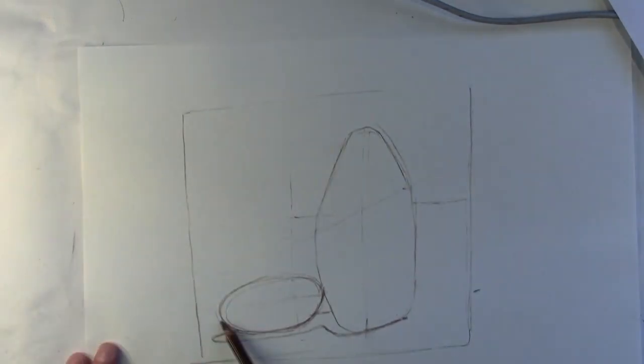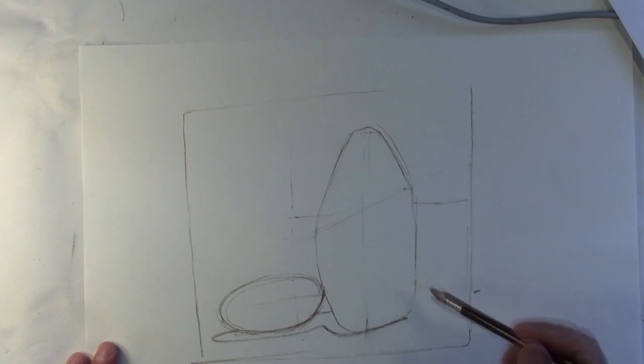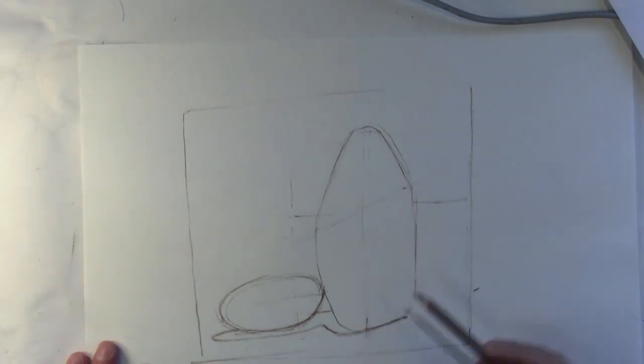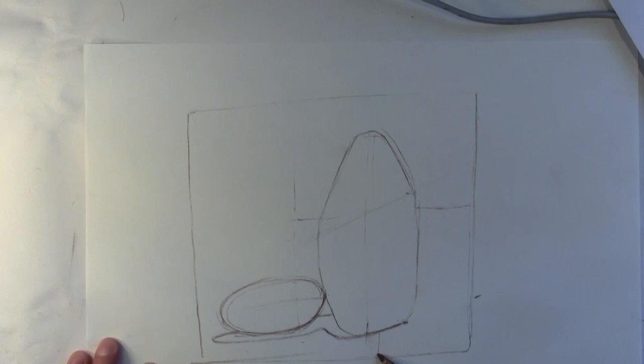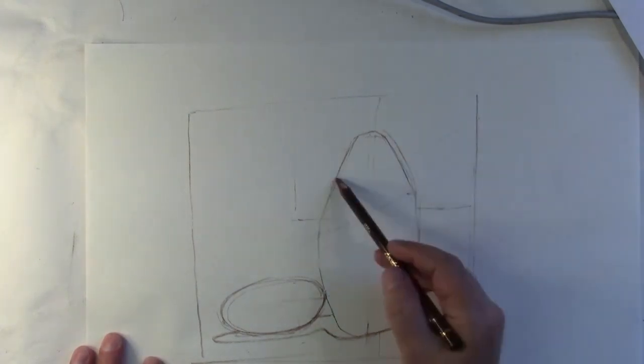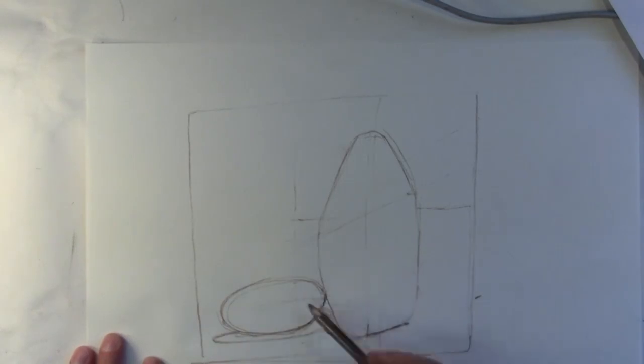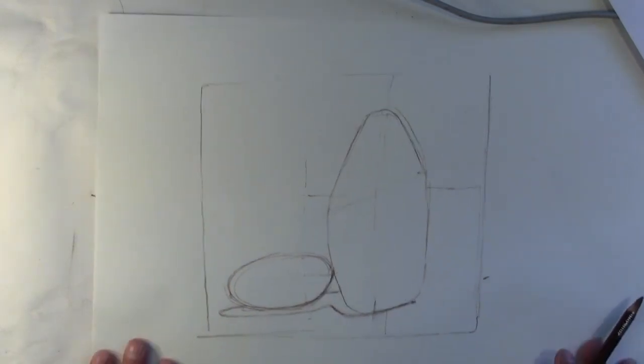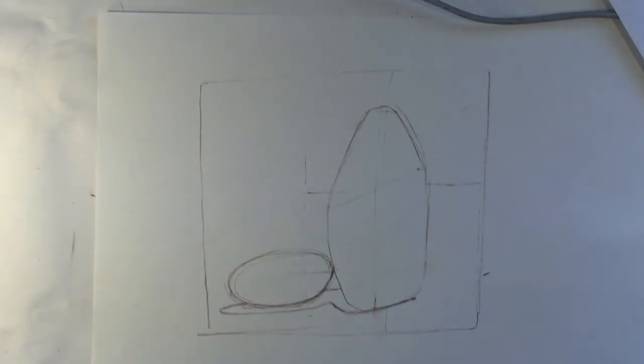Now you see what we have? All of the space is uneven. So the distance from here is different than here, different. Okay? So that's really crucial. We have uneven negative space.